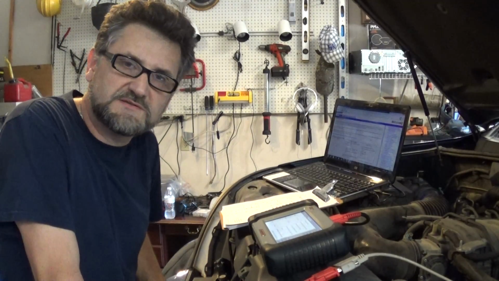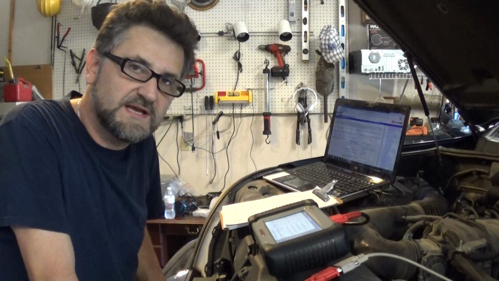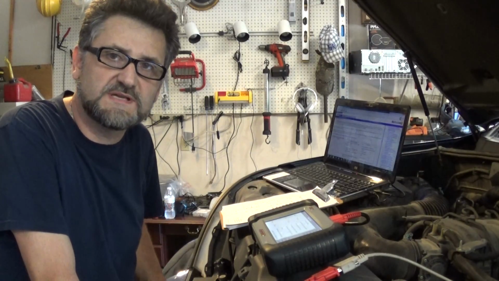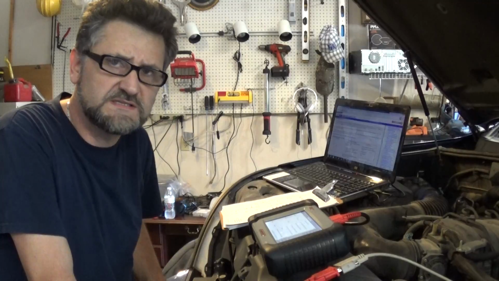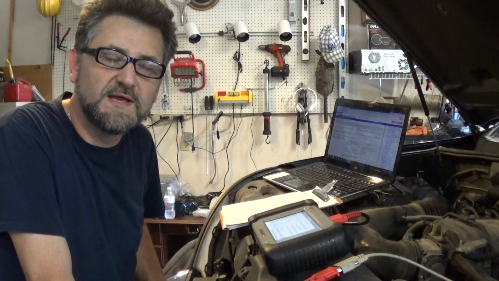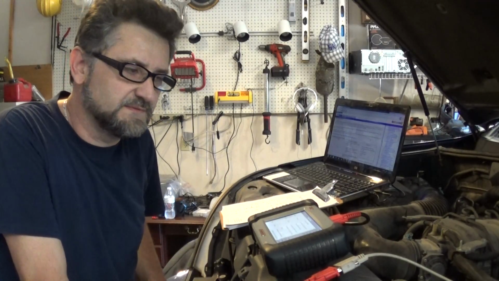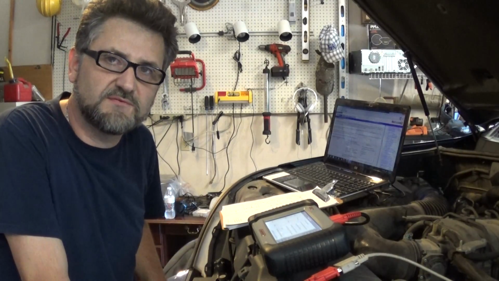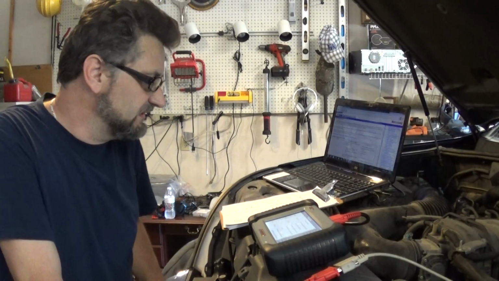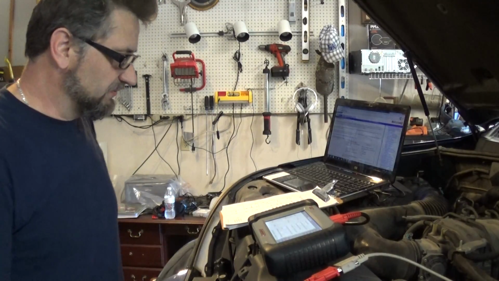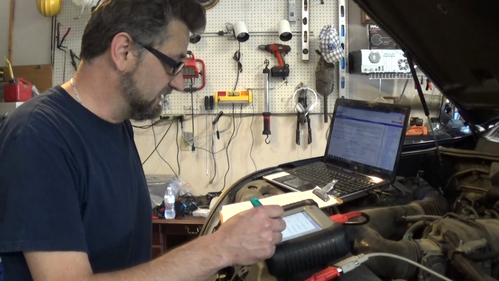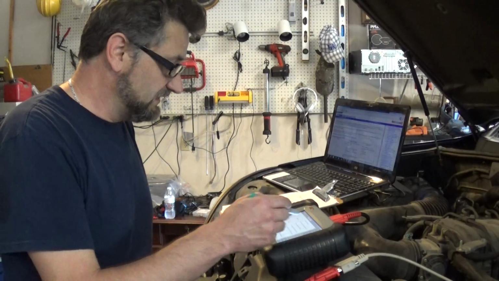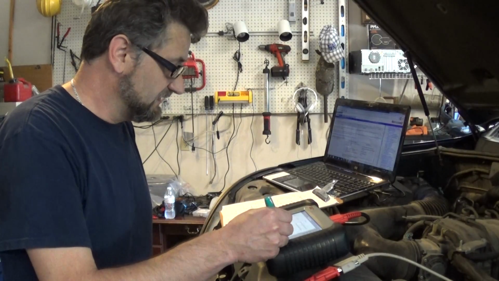Today I have a 2005 Lexus GX 470 with a 4.7 liter engine. This SUV came in for a brake job, and I looked at the dash and found the check engine light on, so I took the scan tool and scanned for trouble codes, and I found a couple of trouble codes in there. They are in history basically.